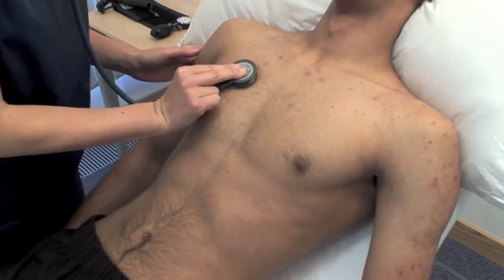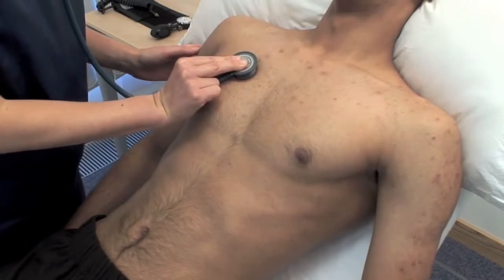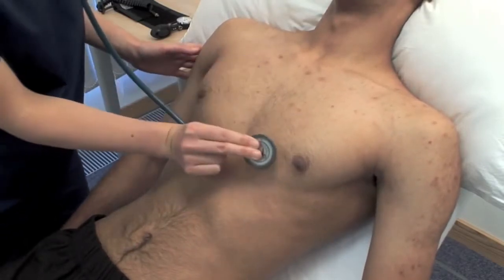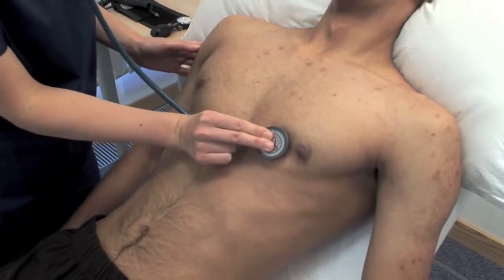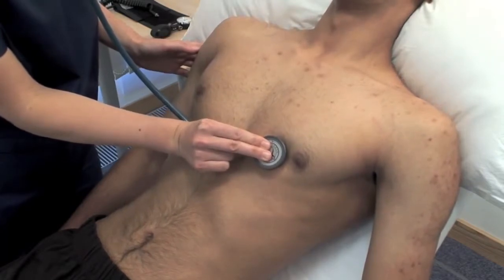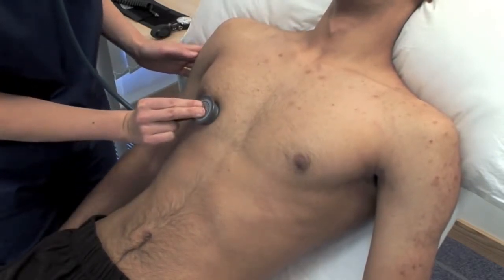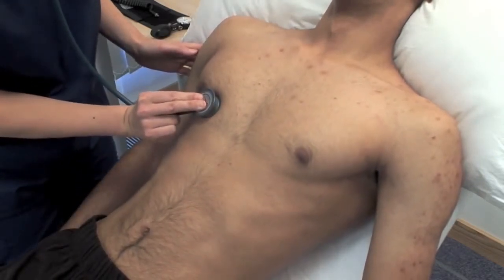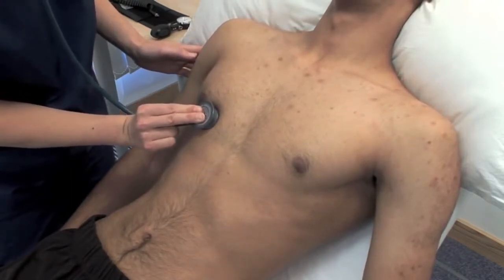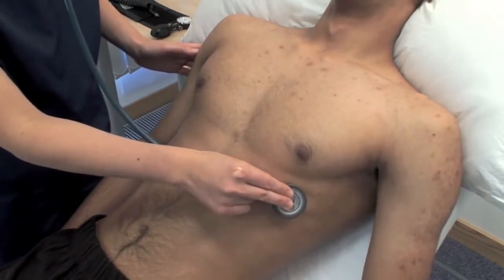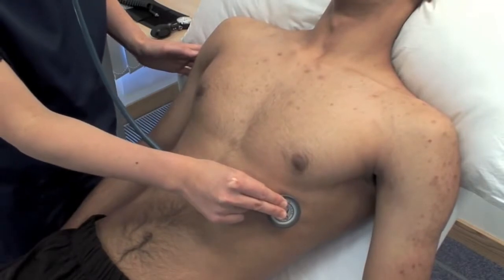Avoid auscultation within 3 centimeters of the midline, as these areas may transmit sounds directly from the trachea or main bronchi. Assess the quality and amplitude of the breath sounds. Identify any gap between inspiration and expiration and listen for added sounds.